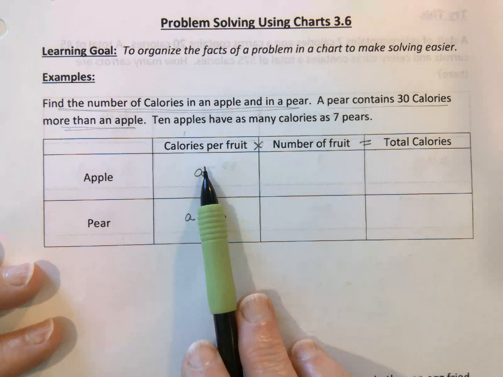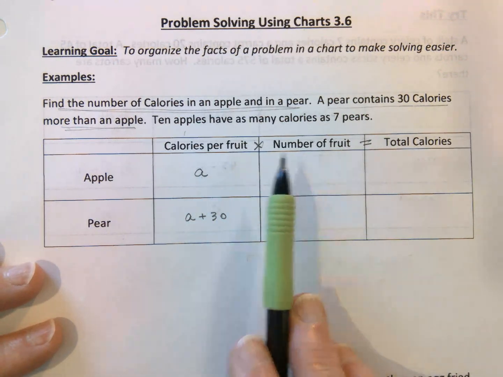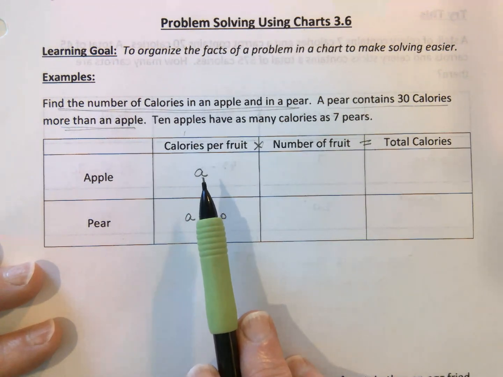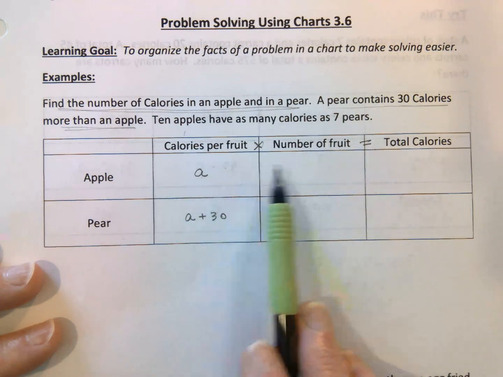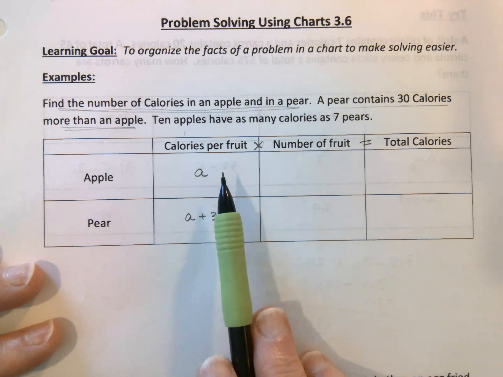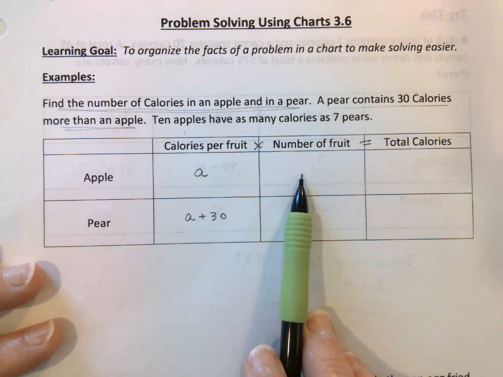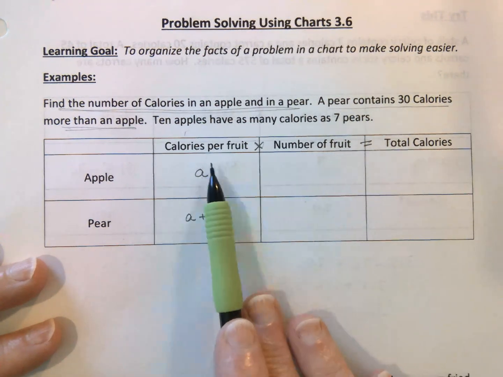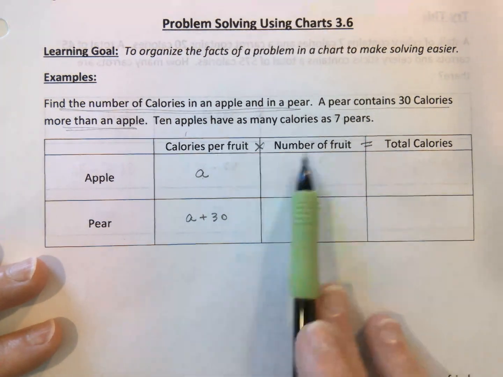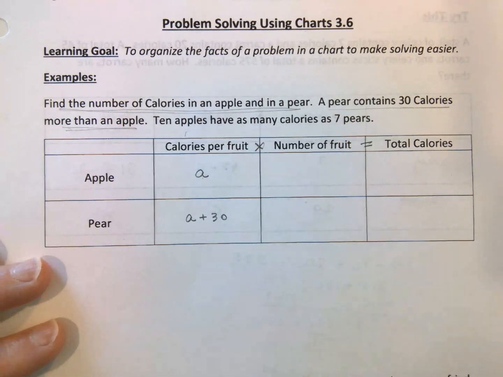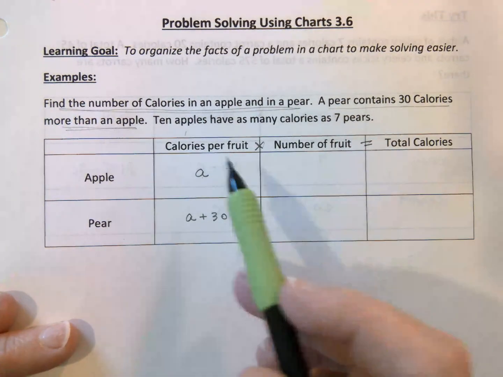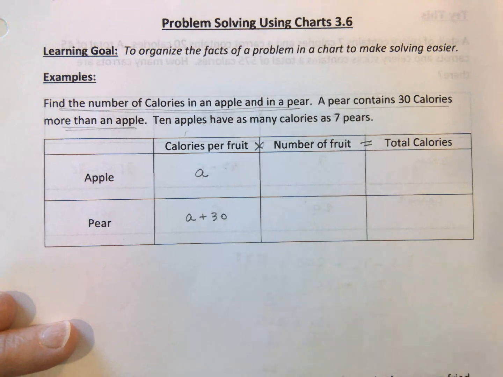It could be the number of calories times the number of fruits. It could be the number of miles times the number of gallons. It could be the cost of a t-shirt times the number of t-shirts you buy. But it's usually this times this equals a total. One of the numbers you're multiplying has to do with the number of things that you have. The other has to do with the value.